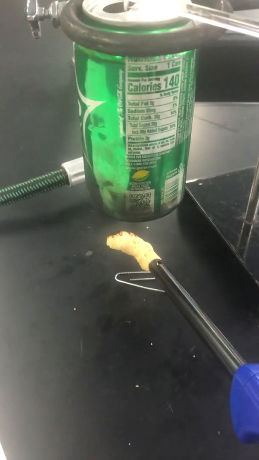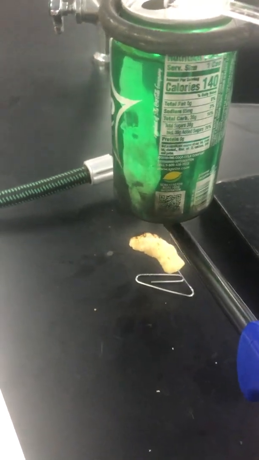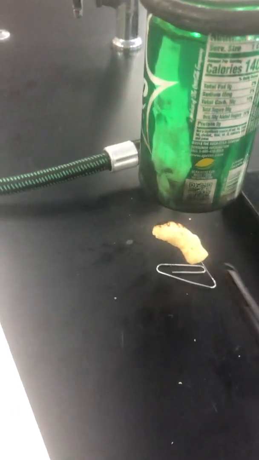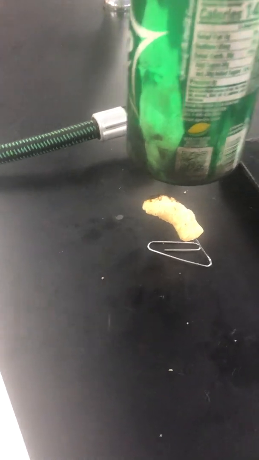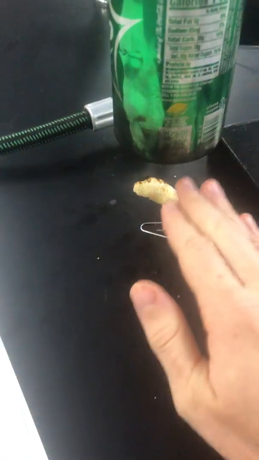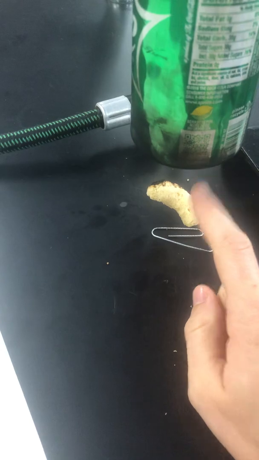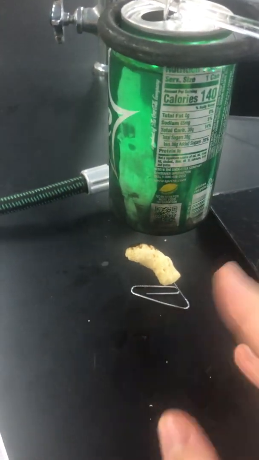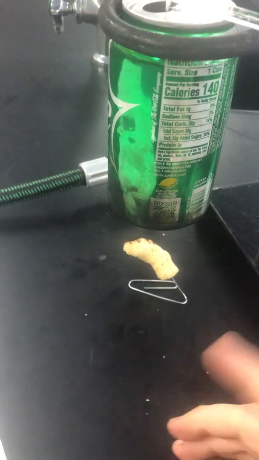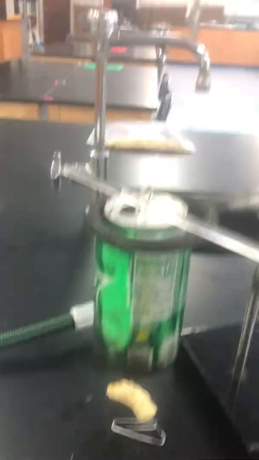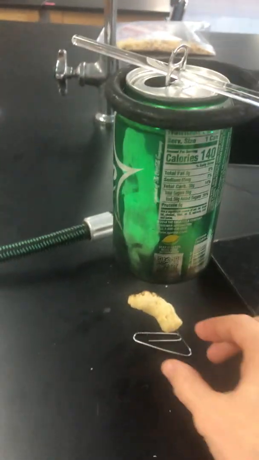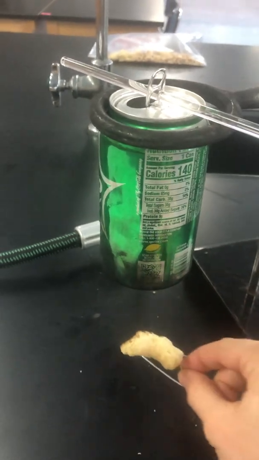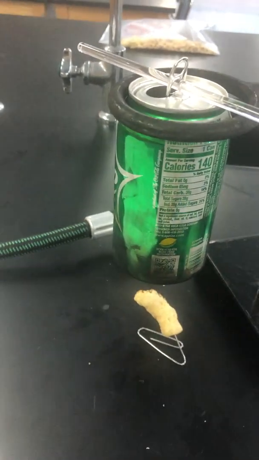So we just lit our food item and let it light. It heated up the soda can, the flame. We tried to adjust it as best as we could to keep that heat source as close to the calorimeter as possible. And then we allowed it to burn for approximately a minute, blew it out, took the final temperature, took the mass of the Cheeto after, and that was pretty much our lab.